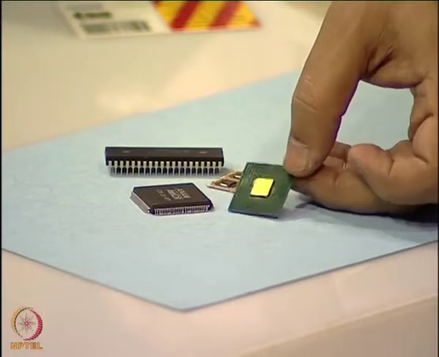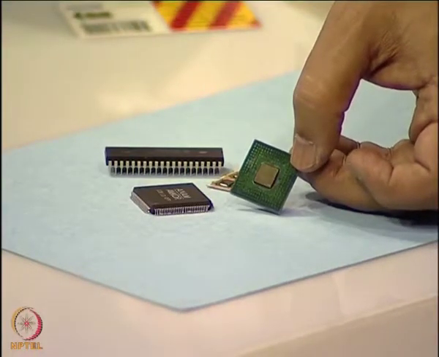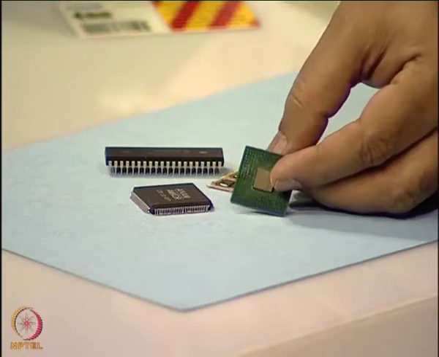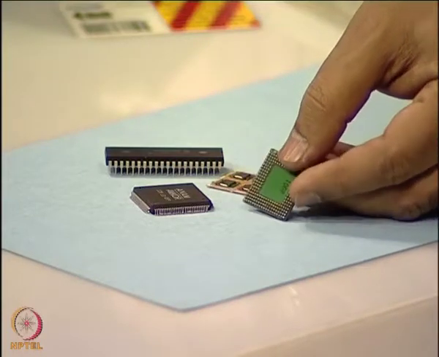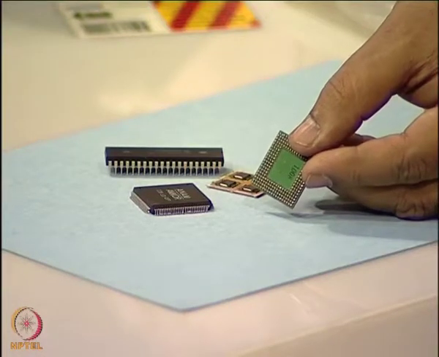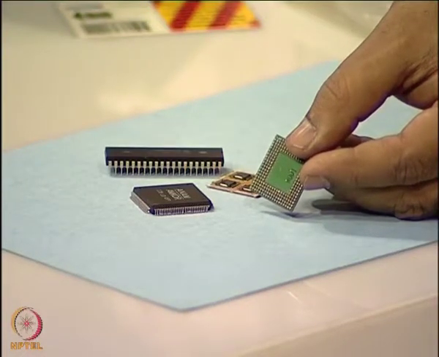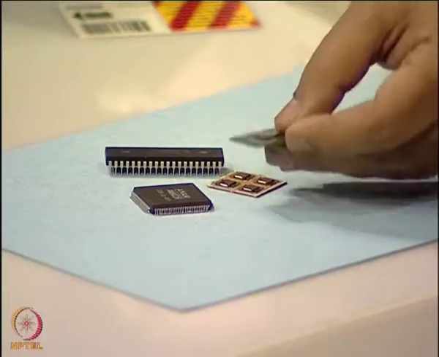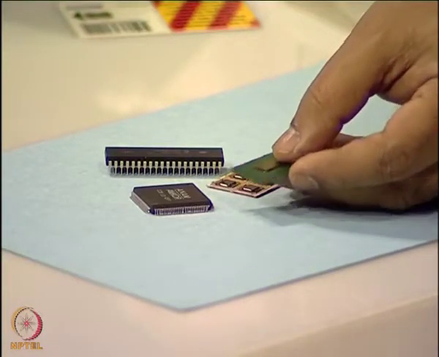I will also show you a very advanced single chip module. You can see a bare die on a simple substrate, and then on the other side you will see solder balls which represent the input output pins of the device. So, since this contains only one chip, this is called a single chip module.